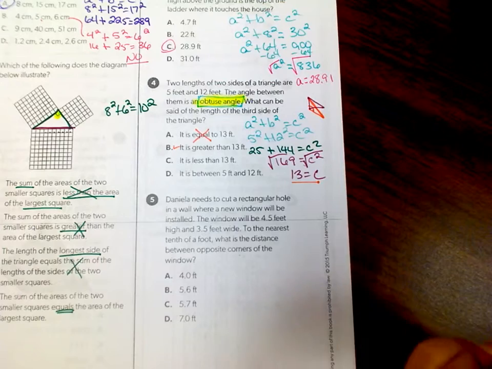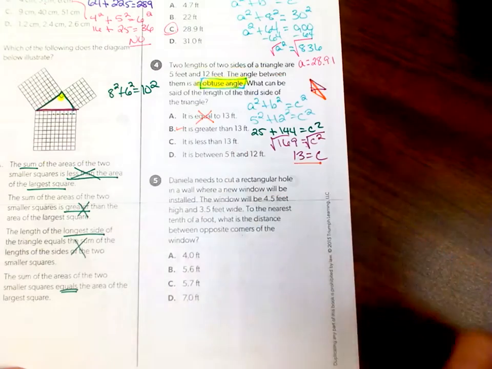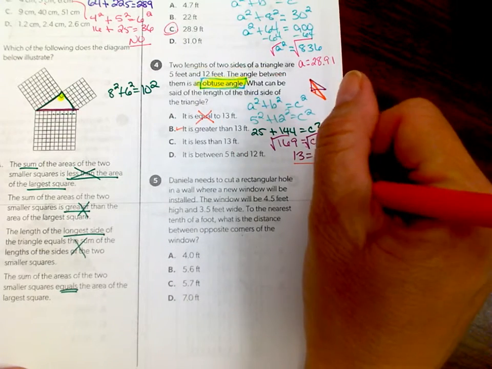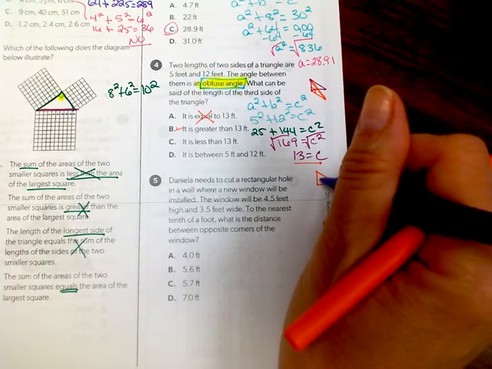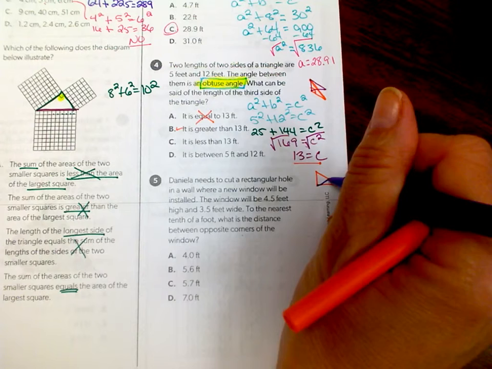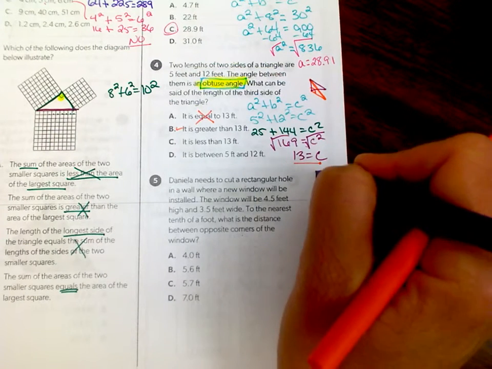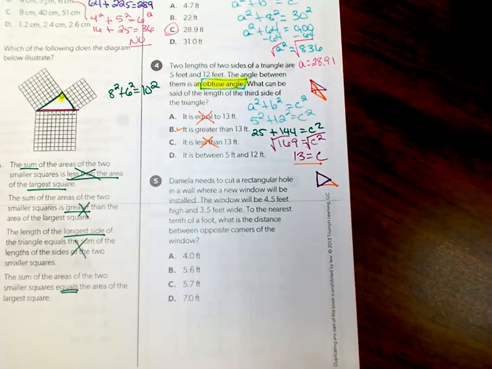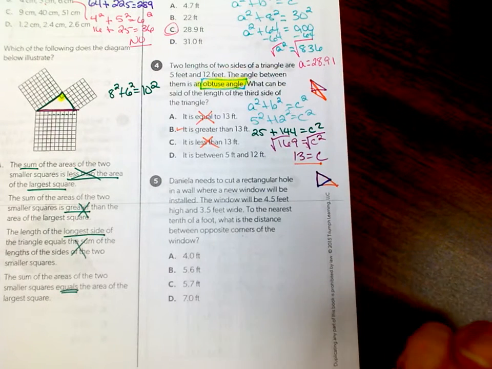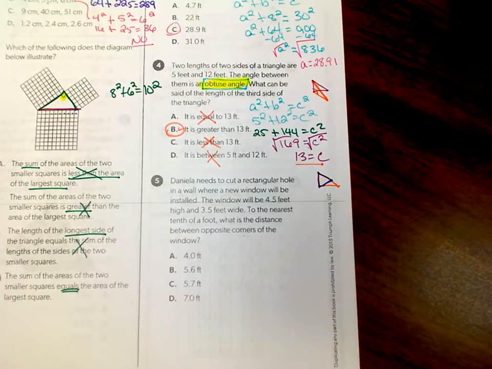That one's looking pretty good. C, it is less than 13 feet. Well, you had the right angle and you made it less. You shortened it. It means your triangle would be not 90 degrees anymore, and your hypotenuse would be shorter. So it can't be that. It is between 5 and 12. No, because it always has to be the longer side. So can't be that one. So your answer is B.